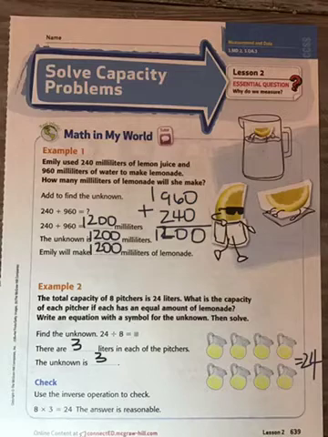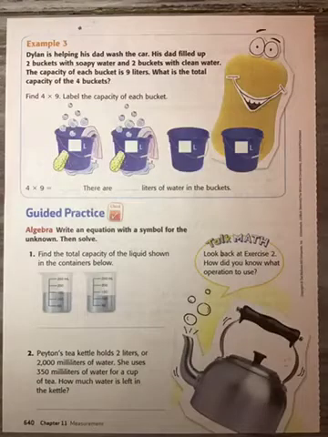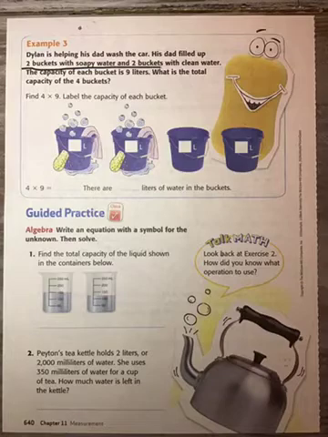Okay, so far, not too bad, right? Let's turn the page to page 640. Okay, let's look at example number 3. Dylan is helping his dad wash the car. His dad filled up 2 buckets with soapy water and 2 buckets with clean water. The capacity of each bucket is 9 liters. What is the total capacity of the 4 buckets? We need to find 4 times 9. Label the capacity of each bucket. Okay, so how many did we say each bucket had? His dad filled up 2 buckets with soapy water, 2 buckets with clean water. The capacity of each bucket was 9 liters.